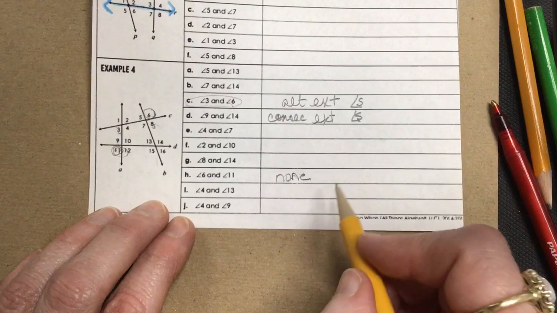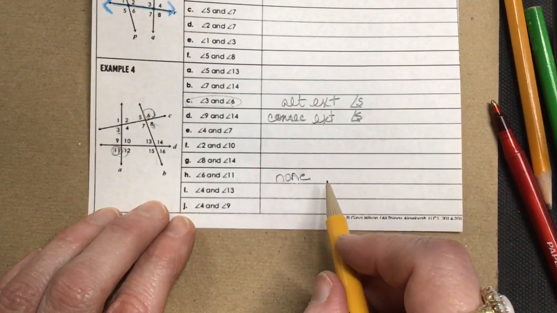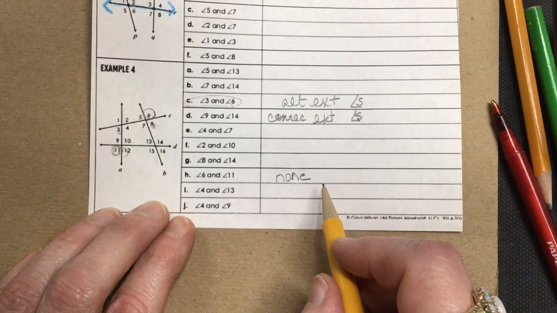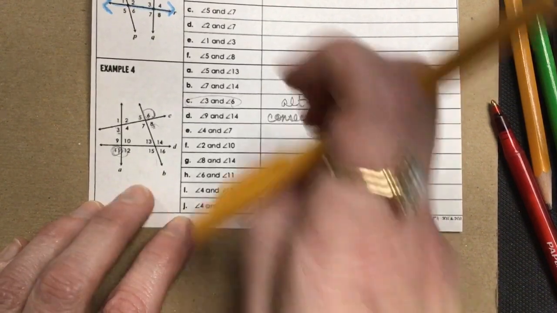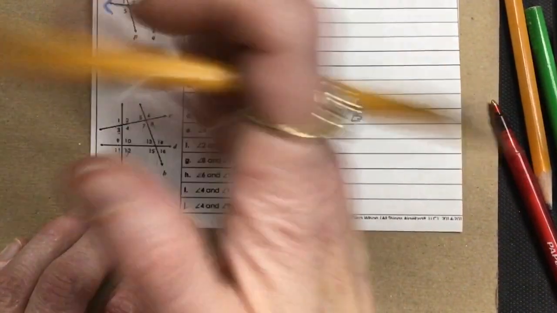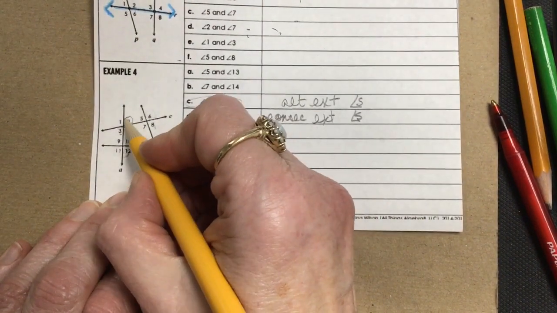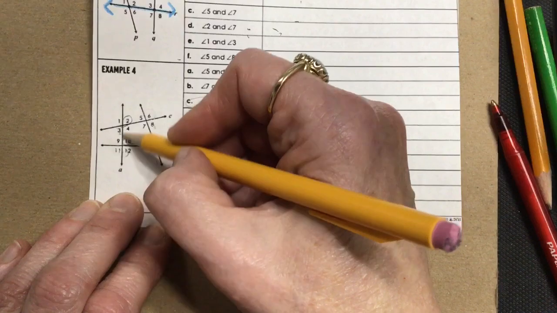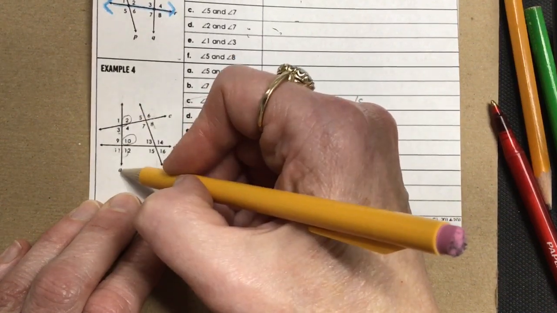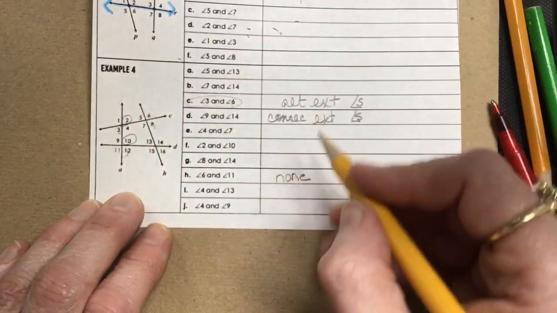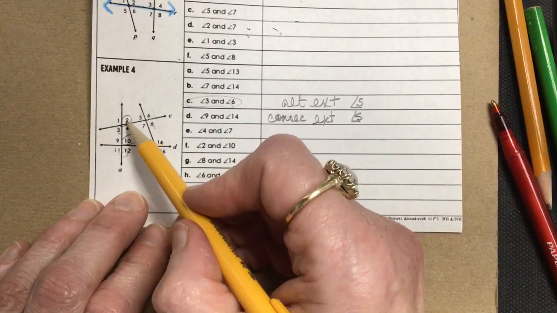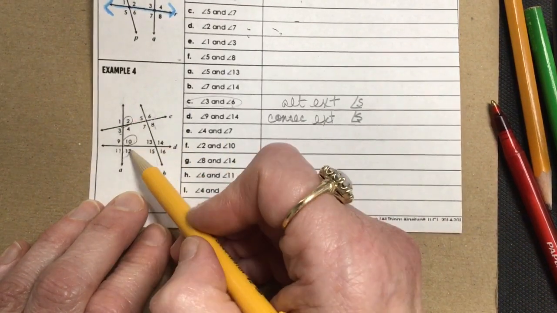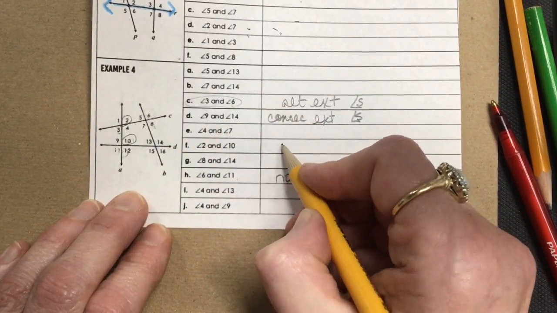So there's a couple of those on here, and I think you'll probably see some in your classwork maybe. And then the other one I wanted to do was F. It's 2 and 10. And 2 is up here, and 10 is down here. So they are on that same transversal, see? You've got to find a line that connects them, and what are they? Okay, they're in the same position. That's the one you want to look at, and that is corresponding.